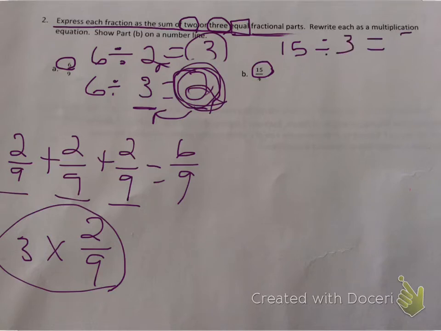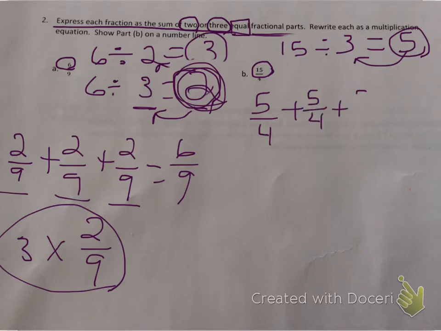We know that 15 divided by 3 is 5, right? And so we can use 5 as our equal part. So if we have 5/4, we'll have to add that 3 times to get to 15/4. So 5/4 plus 5/4 plus 5/4 is equal to 15/4. Okay, and we can write that as a multiplication equation by saying 5/4 times 3, or 3 times 5/4.